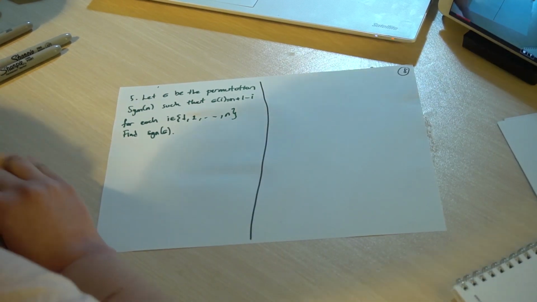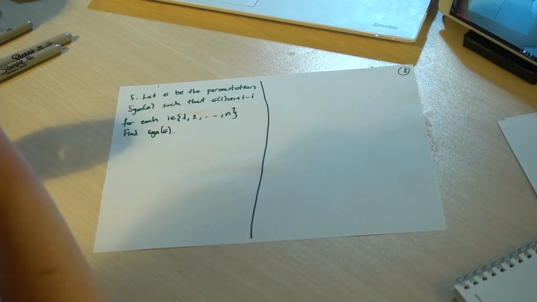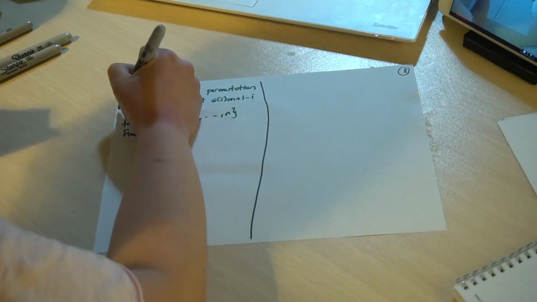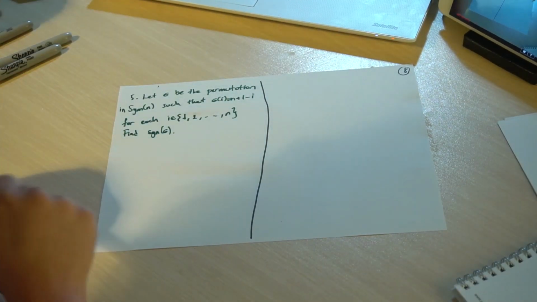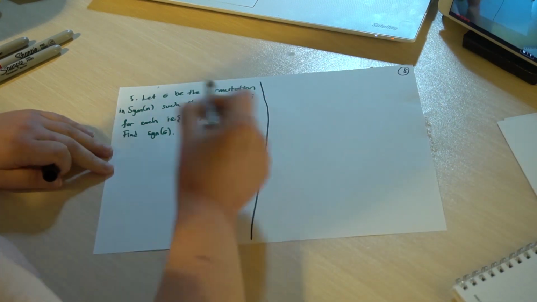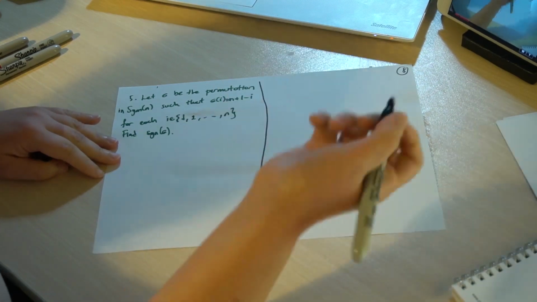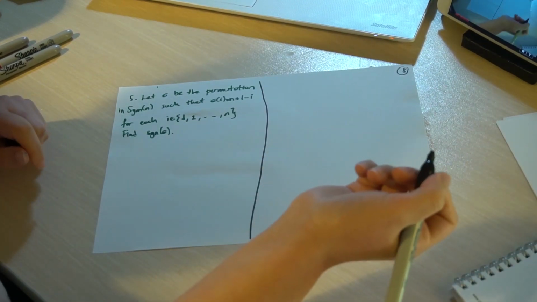Fifth question is, let sigma be a permutation in the symmetric group S_n such that sigma(i) is equal to n+1-i for each i from 1 to n. Let's try to understand this permutation first.